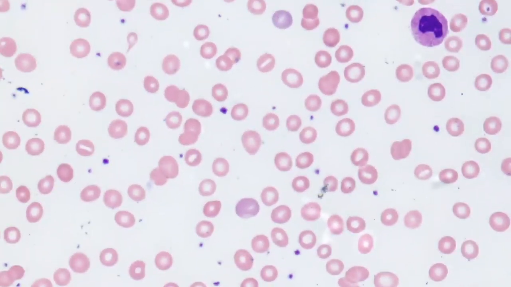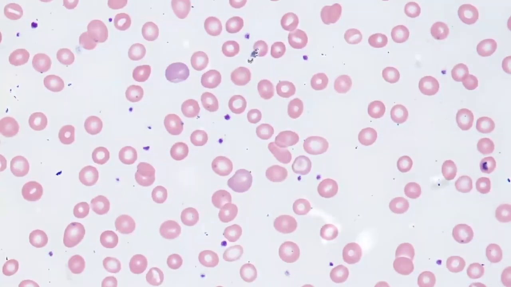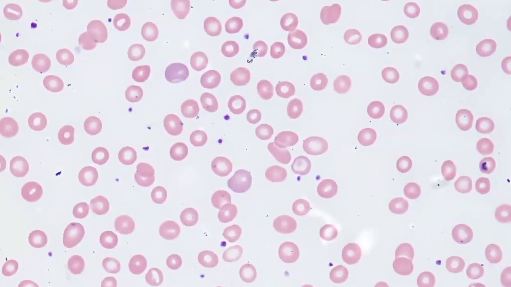So when reticulocytes are increased, it means that the patient is trying to produce more red cells. And in this case, this is an appropriate response since the patient is losing red cells. The reticulocytes are increased to help offset the red cell loss.